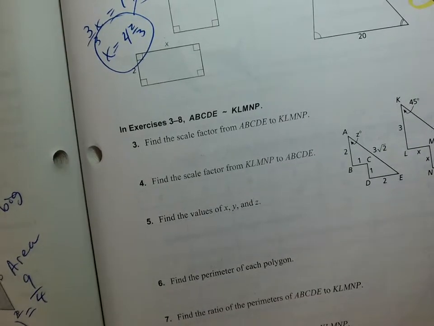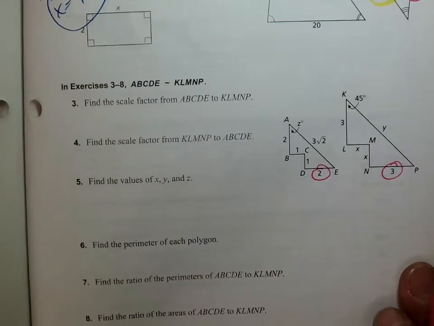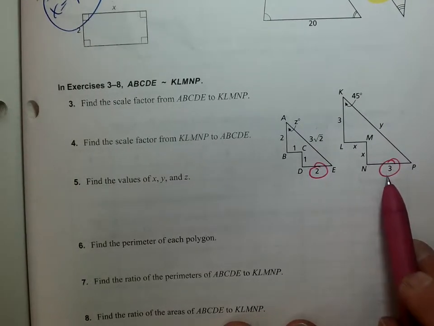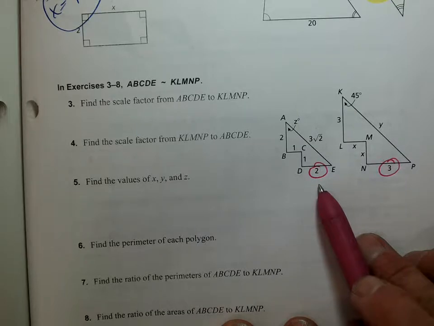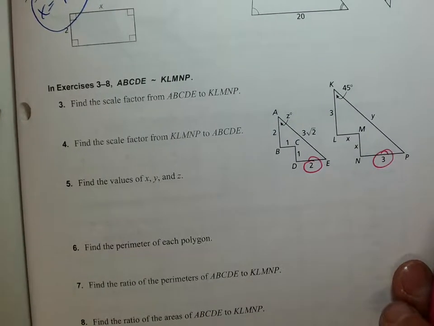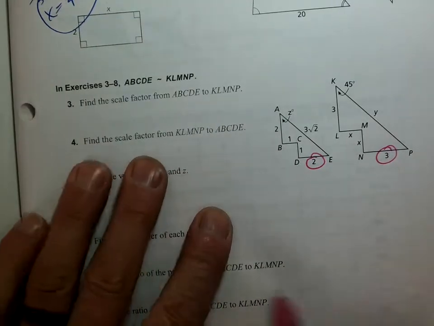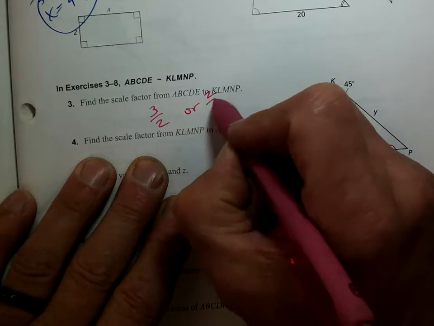Okay, scale factor. It's right here. Do you see our scale factor? It's 2 to 3 or it's 3 to 2. I'm going to go 3 to 2 because then I can deal with an easier fraction. So my scale factor is 3 to 2 or 2 to 3.